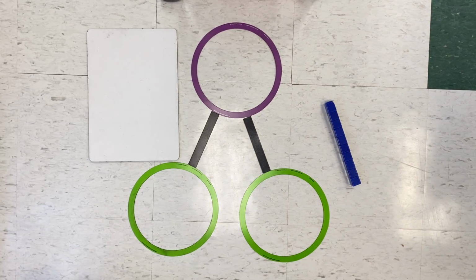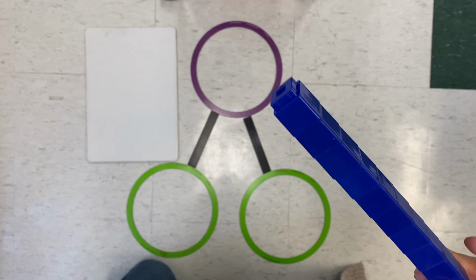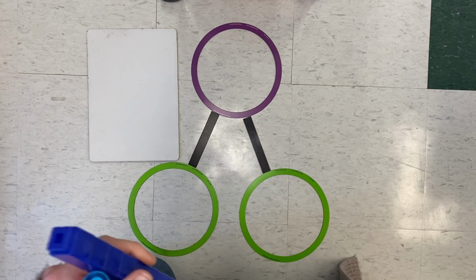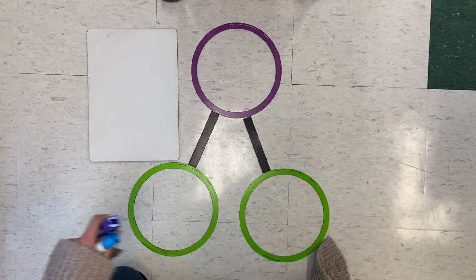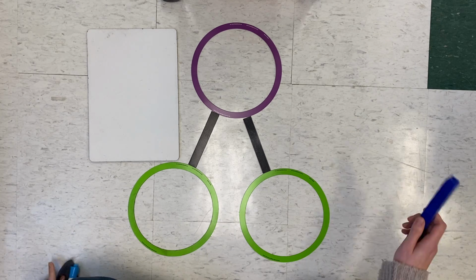Hey guys, can you make sure that you have your number bond and some blocks? And actually a piece of paper and a pencil would be a great idea. So make sure you have those. If you don't, push pause and go grab them. And then let's get started.